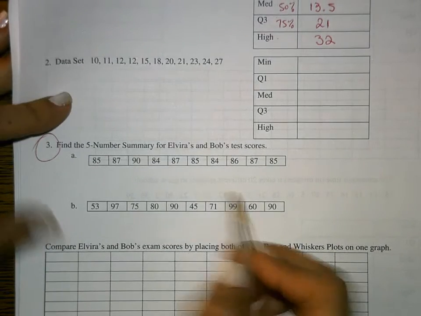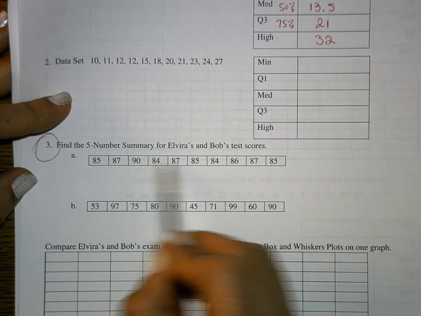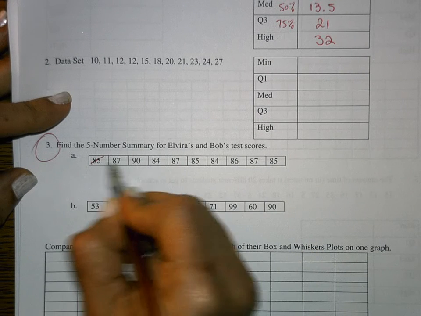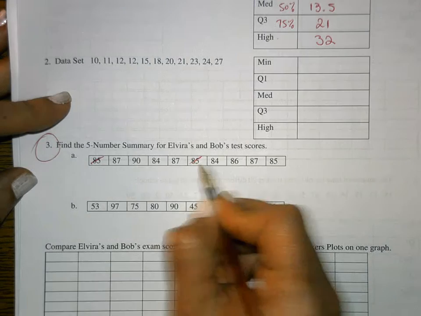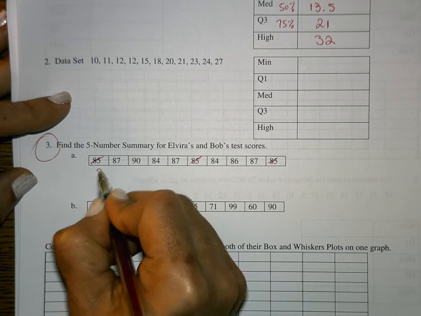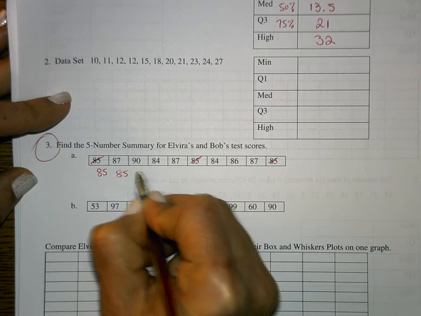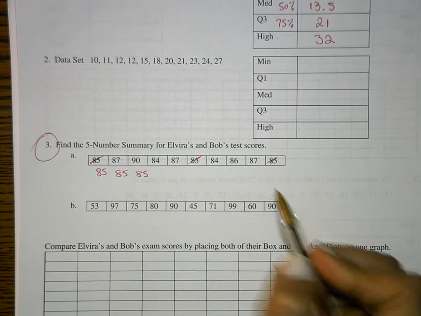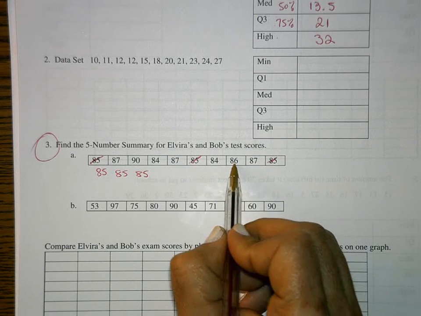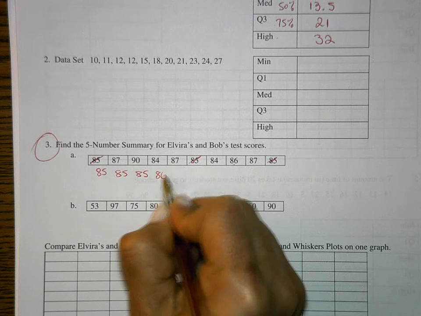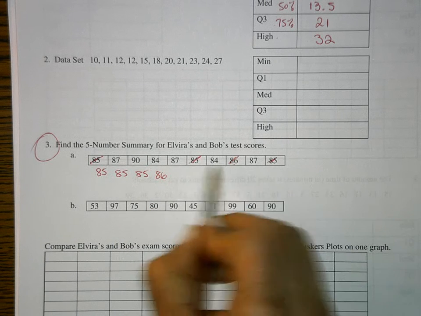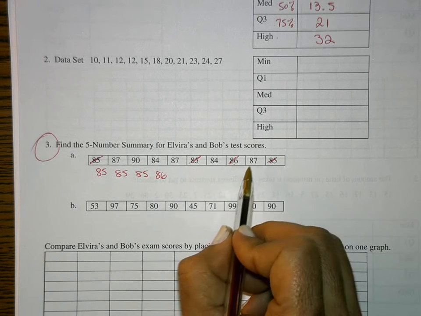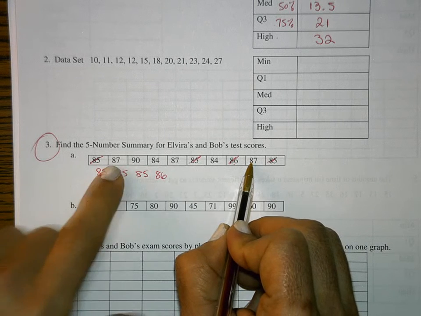And here we go. Looks like the lowest number I see is an 85. Yeah, I see an 85 once, twice, 3 times. So let me write 85, 85, and 85. Is there any more 85s? Nope. And then looks like we have 86 right there. So 86. Is there any more 86s? There we go. And then it looks like 87. We have 1, 2, 3, 87.